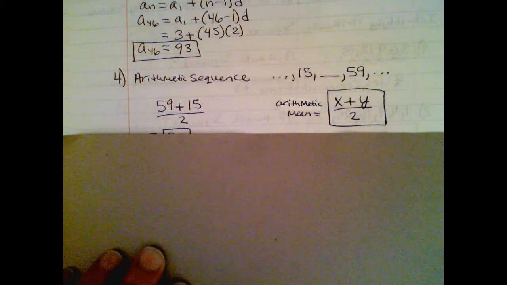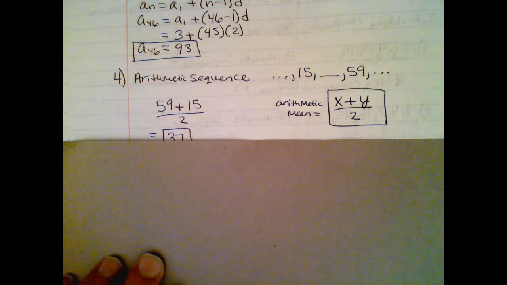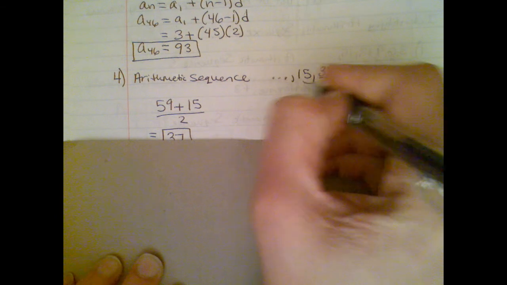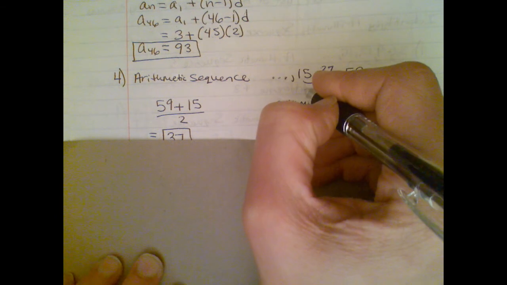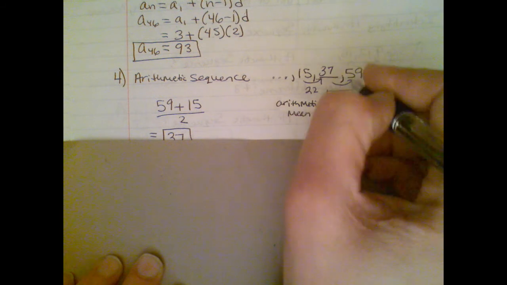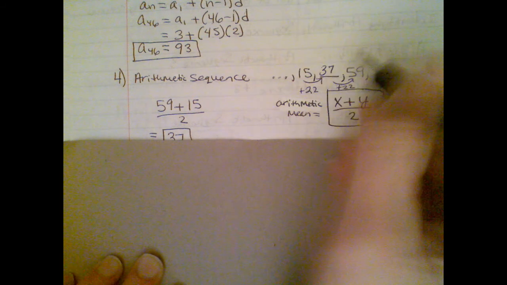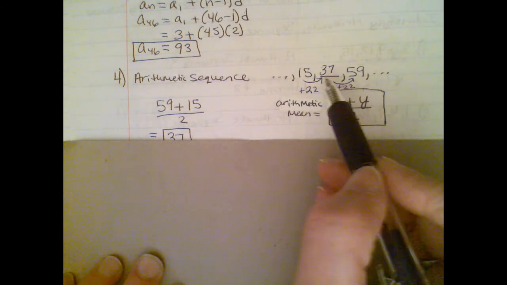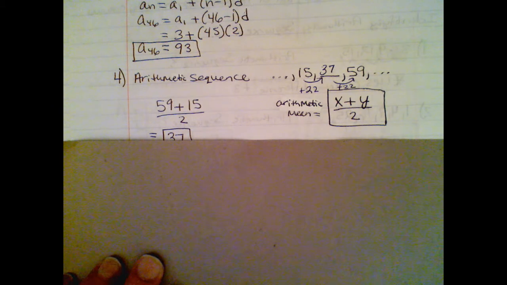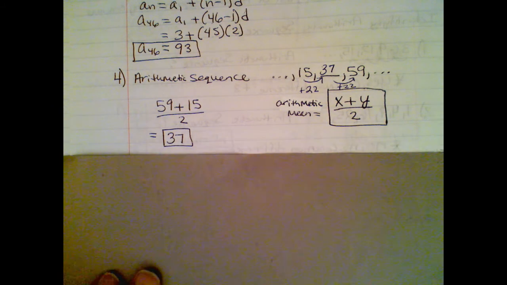Now we need to figure out, is 37 our missing middle number, or is that our pattern? If we put in 37 right here, notice to get from 15 to 37, we are adding 22. And then to get from 37 to 59, we're adding 22. So our pattern is being consistent, so that 37 is the missing middle number. It's not our common difference.